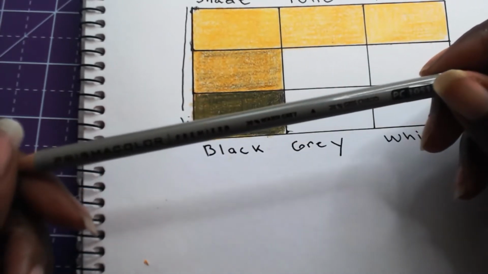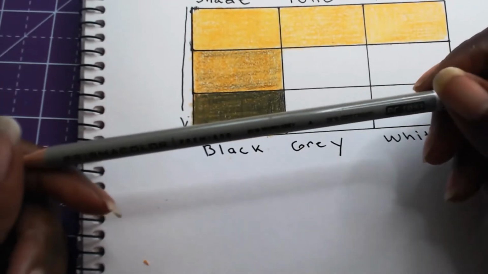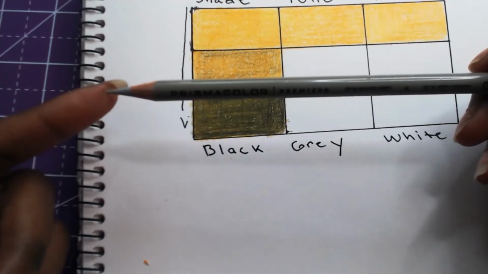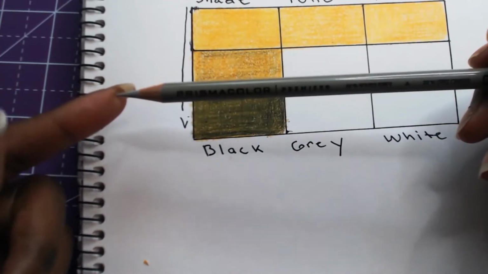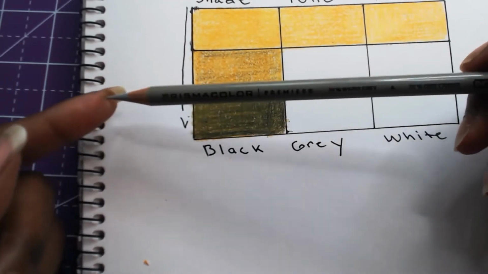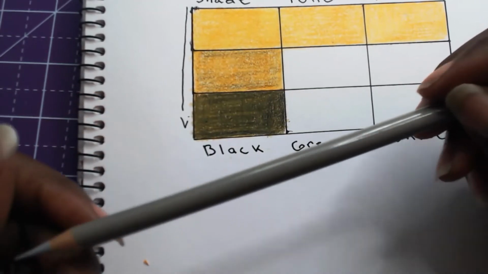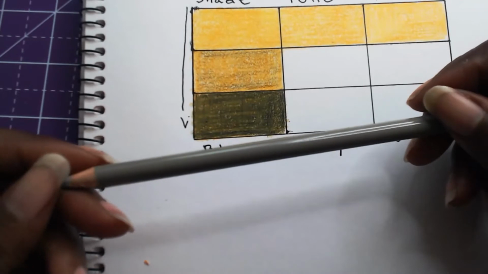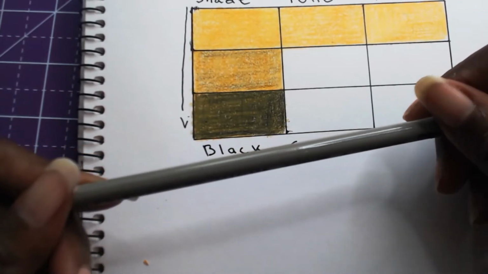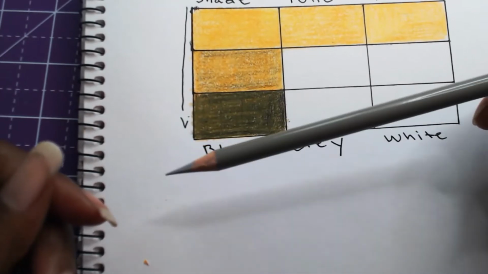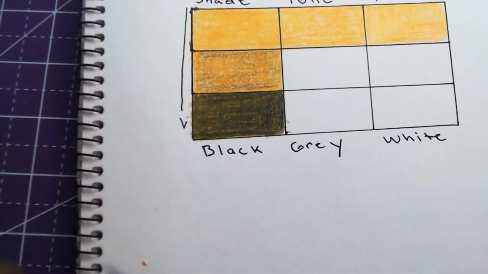So I chose my 20% warm gray. They also have in this set a 30% warm gray and I think it's a 50% warm gray. This is a lot of grays in this set. But this is basically what you would use your grays for, to change the color, to change the hue color. You could use your gray for that. And I'll show you exactly how to do that.